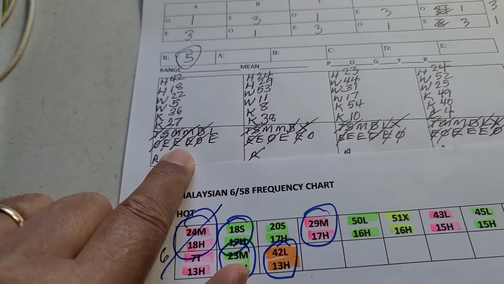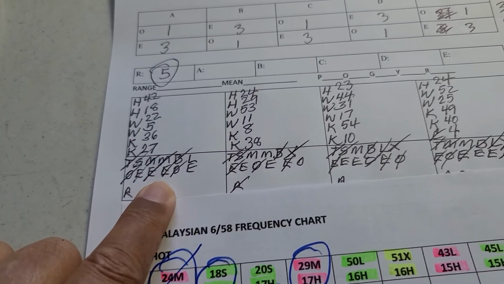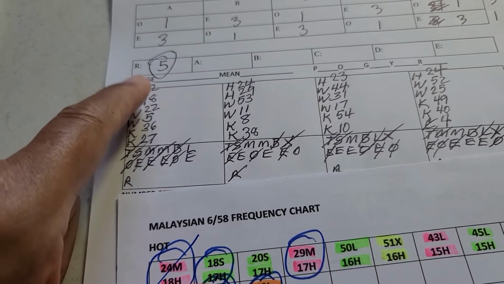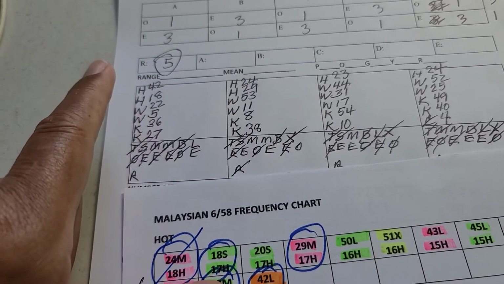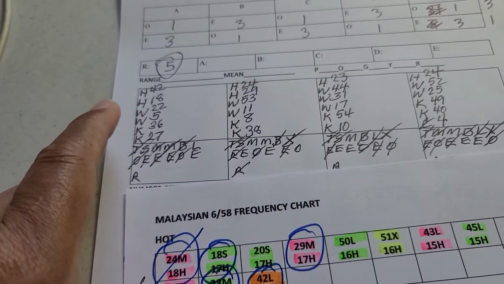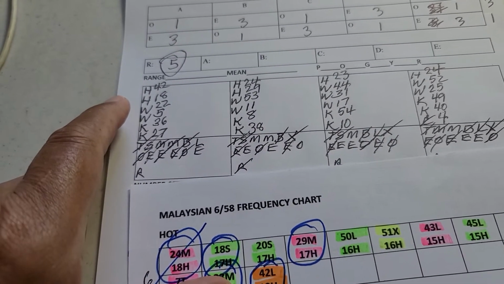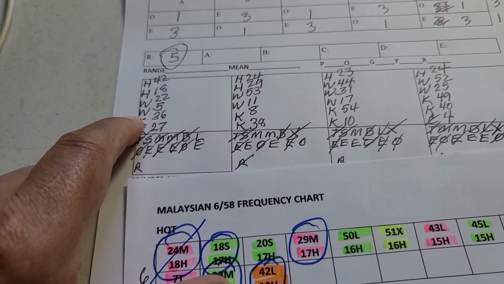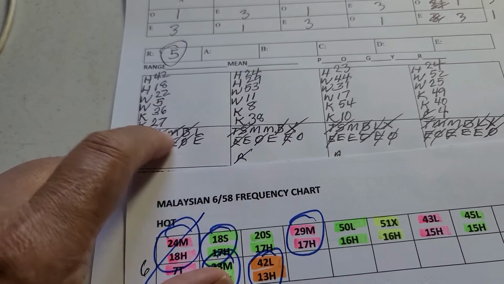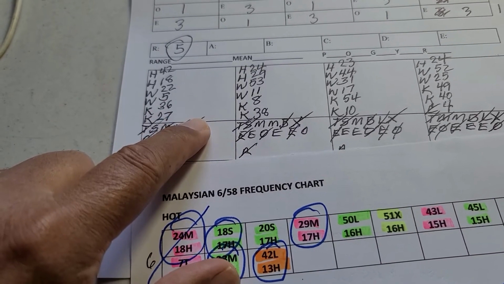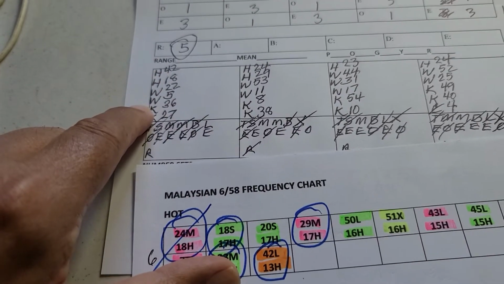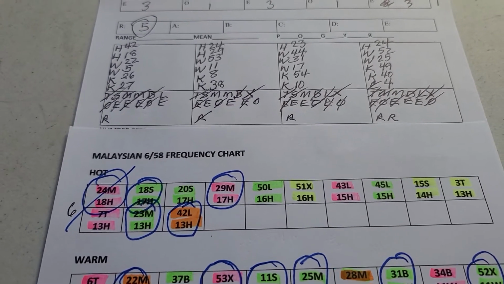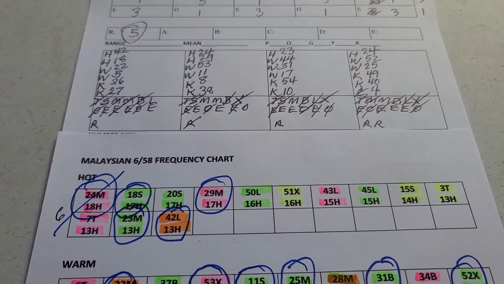So according to this profile, we needed to have 4 even numbers. So we have 1, 2, 3, 4 even numbers, and we needed 2 odd numbers, and we got 2 odd numbers right here, and we got the correct size, and we got the correct frequency. So that's how the profiles help you in obtaining your numbers.